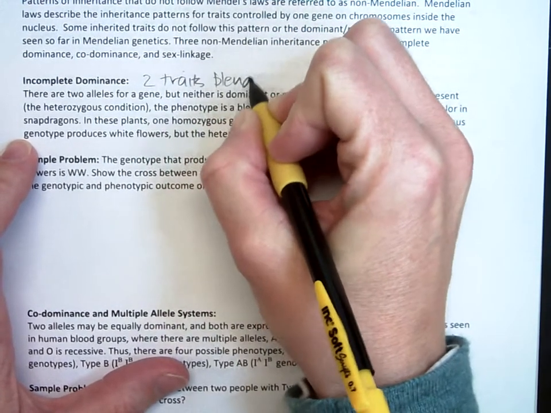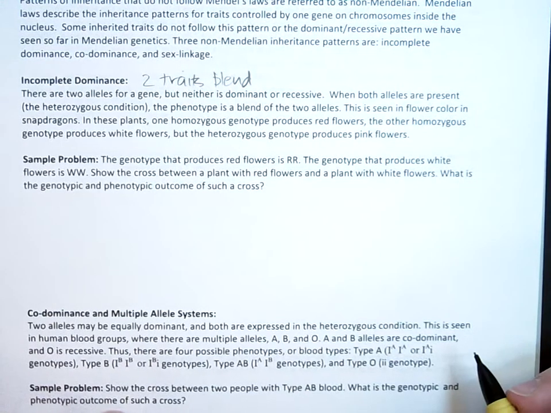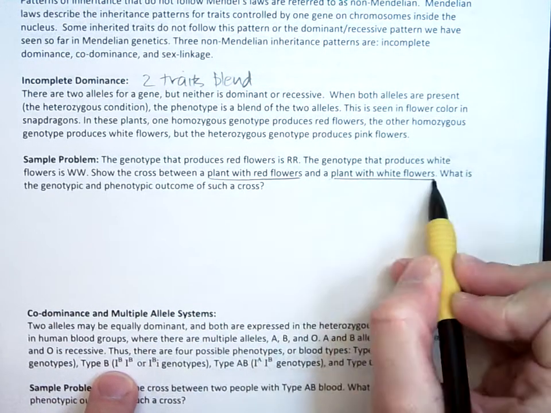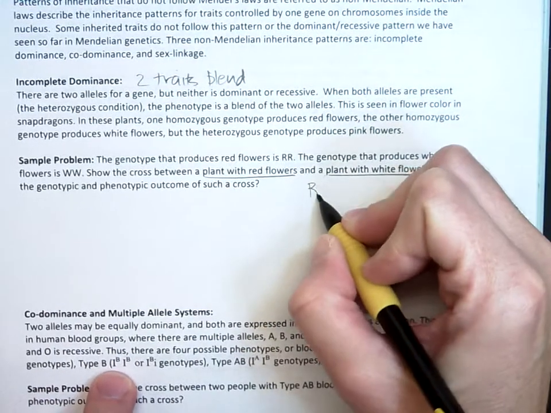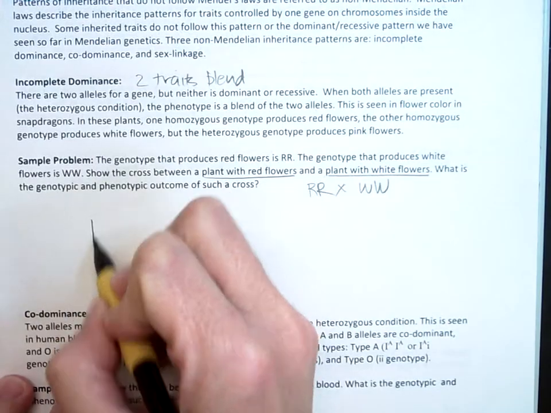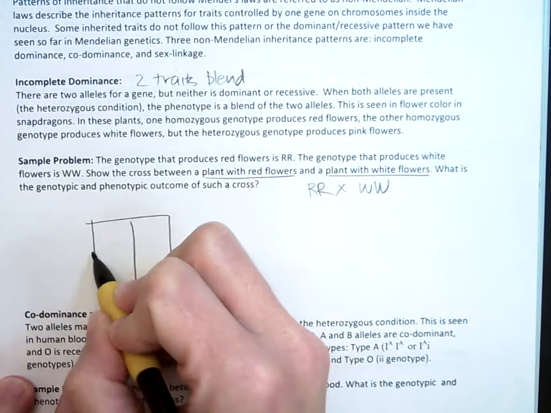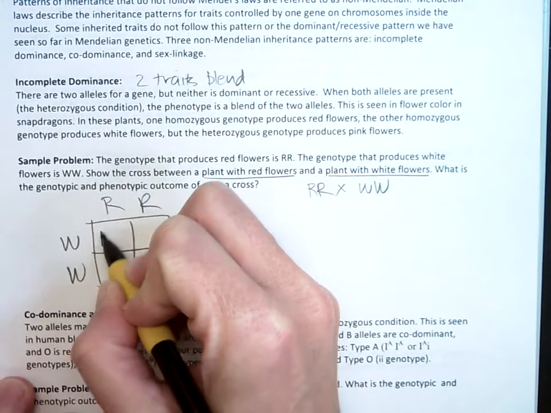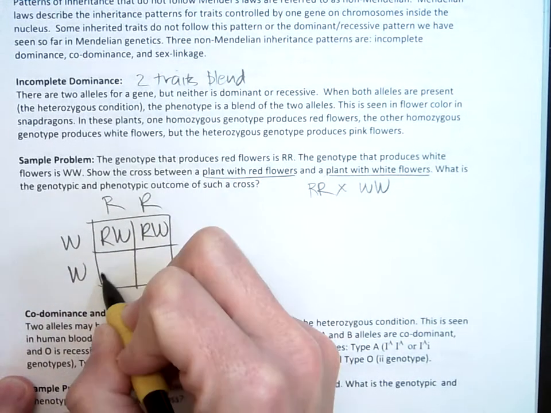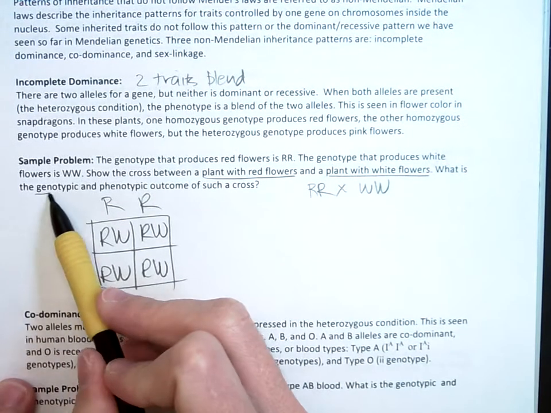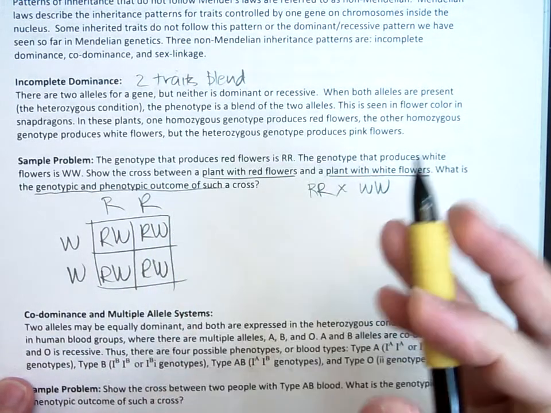Often flowers are used in these examples, which is what we have here. This is giving us a plant with red flowers and a plant with white flowers. So red genotype is going to look like this. White will look like that. We'll do our Punnett square. Okay, and the problem asks us for the genotypic and phenotypic outcomes.